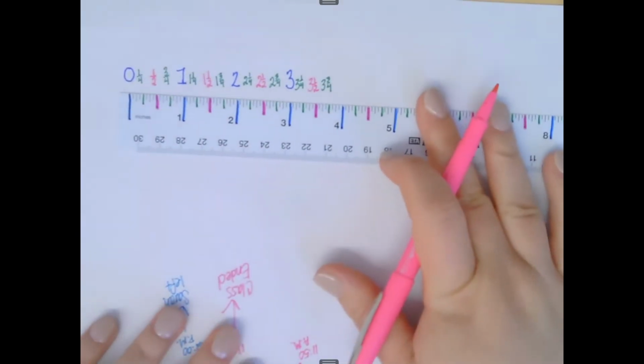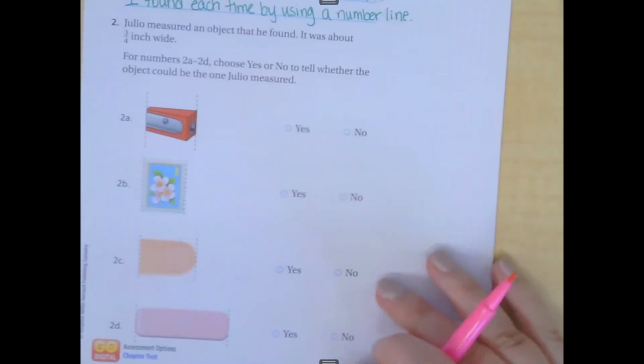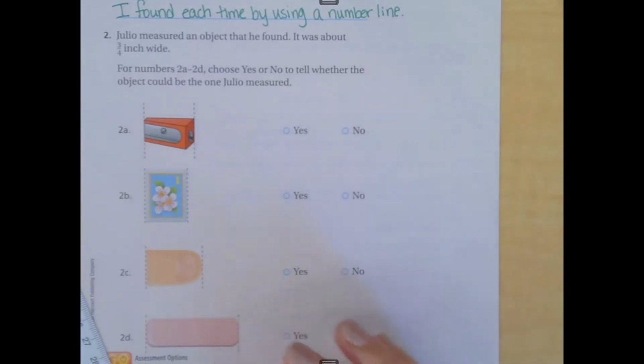All right, so I'm going to take my color-coded ruler, and I'm going to use it for number 2. Here we go. So Julio measured an object that he found. It was about 3/4 inches wide. For numbers 2a through 2d, choose yes or no to tell whether the object could be the one Julio measured. Now, what you're not going to do is you're not going to just look at these and guess. That's what we're not going to do.